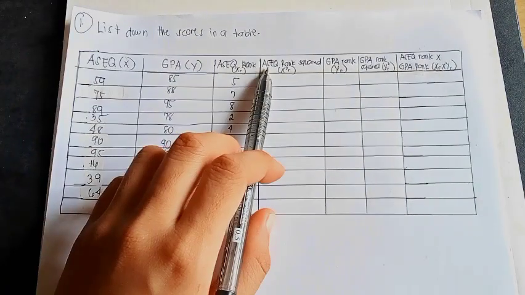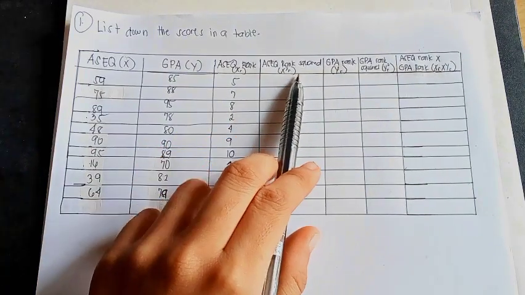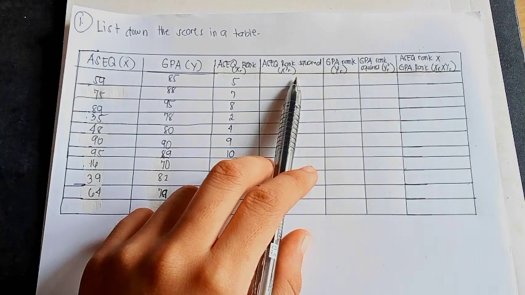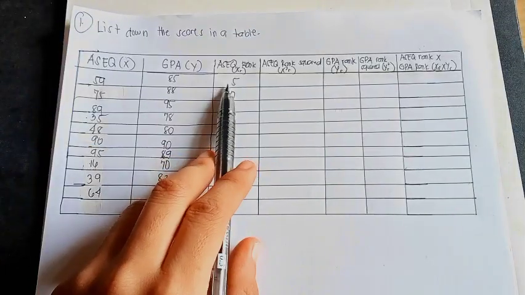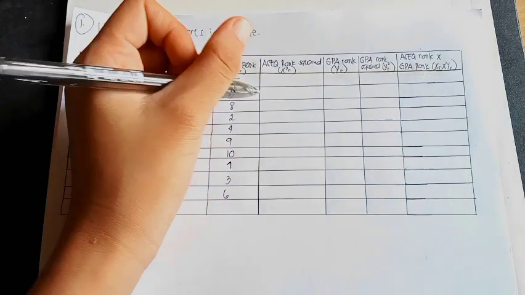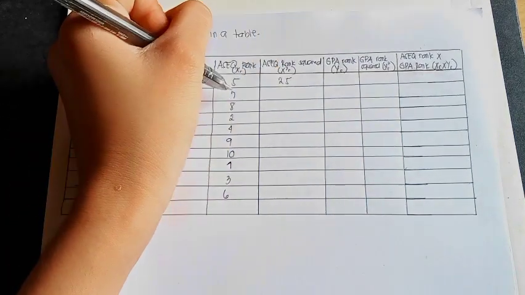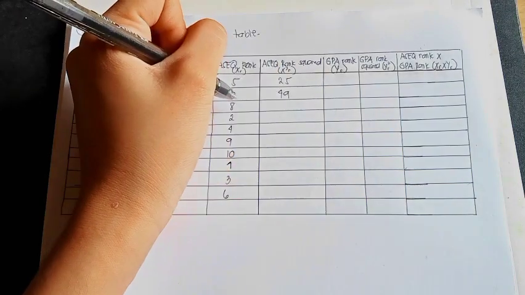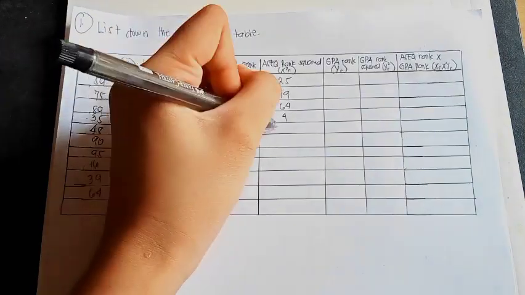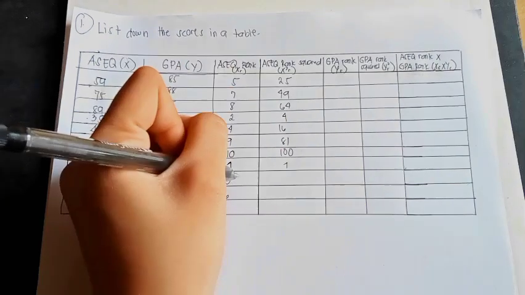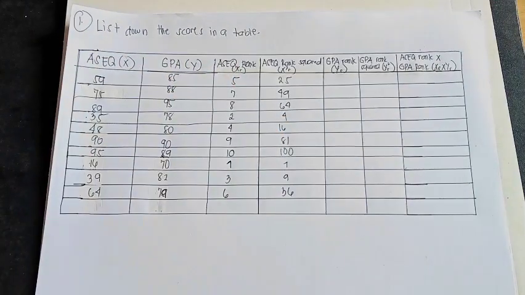Let us proceed to the ASEQ rank squared. Of course, we are going to square these ranks. 5 times 5 is 25, 7 times 7, 49. 8 times 8 is 64. 2 times 2, 4. 4 times 4, 16. 9 times 9, 81. 10 times 10, 100. 1 times 1, 1. 3 times 3 is 9. And lastly, 6 times 6 is 36.